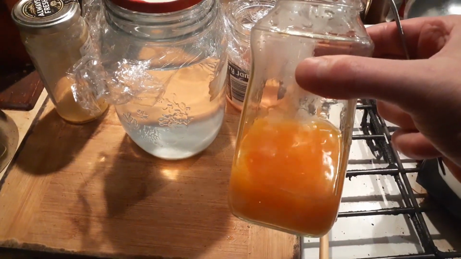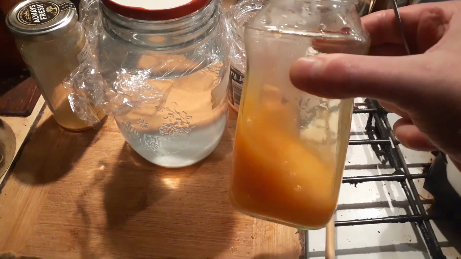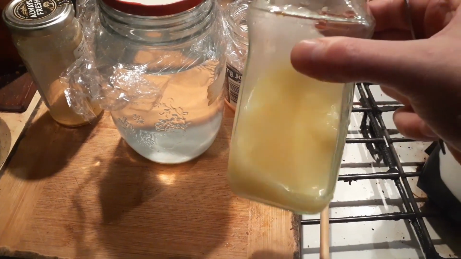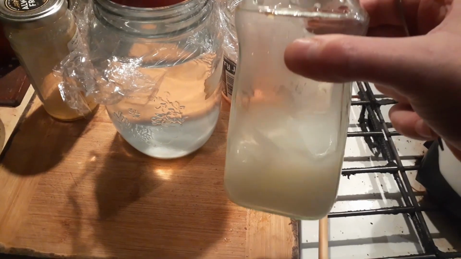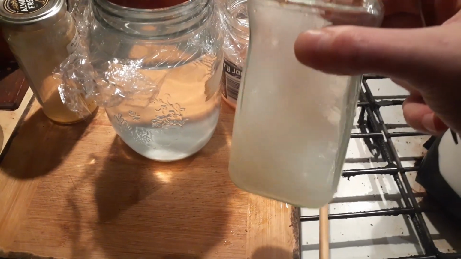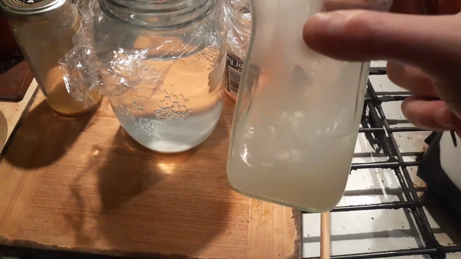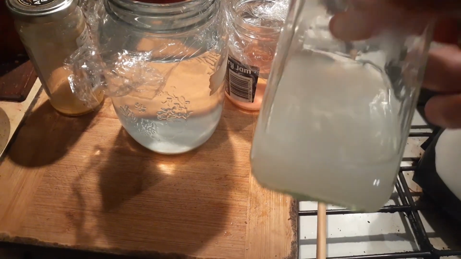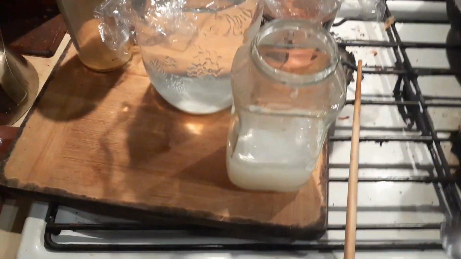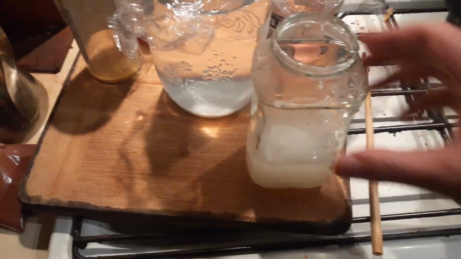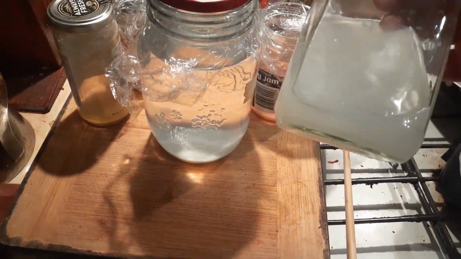You can see it's kind of bubbling and boiling. And did we change it? Look at that. There we are. Like magic. Cool, isn't it? Oh wow.